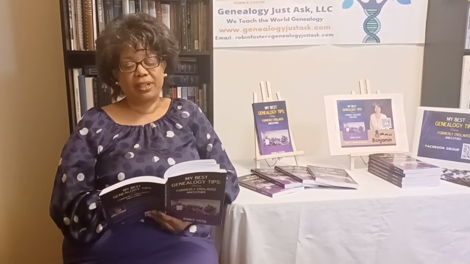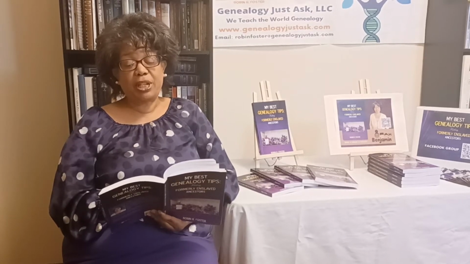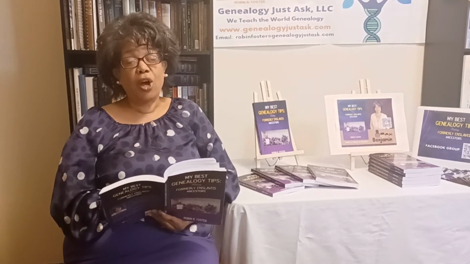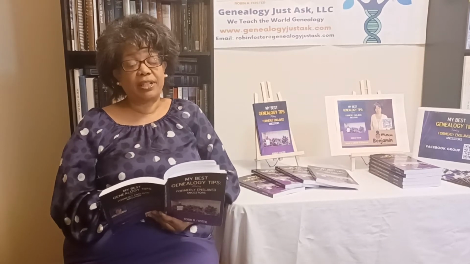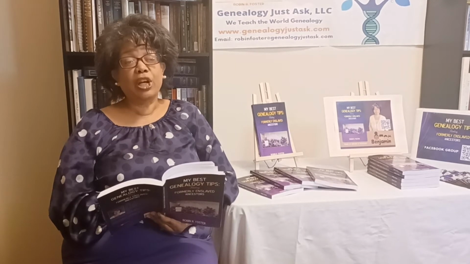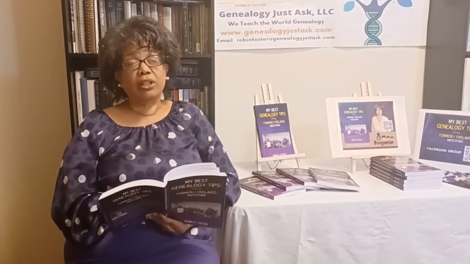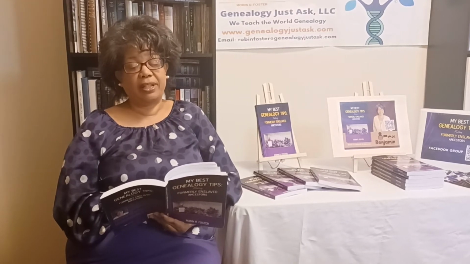Pauper cemetery. Donated land or land designated to be used as a burial place for the less fortunate became the burial spot for African Americans who were destitute. The state hospital cemetery, that's the next one.